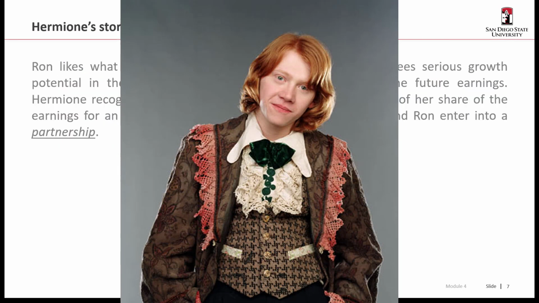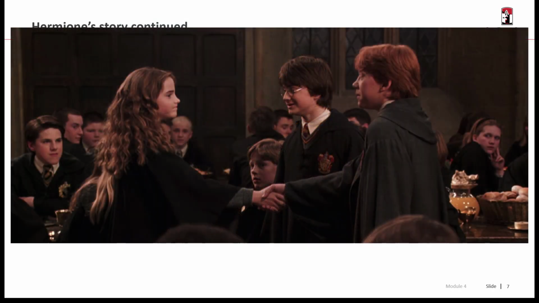So Ron likes what he sees in Hermione and her business. He sees serious growth potential in the business and wants to share in some of the future earnings. Hermione recognizes she might be willing to give up some of her share of the earnings for an injection of capital into the business, and she and Ron enter into a partnership.